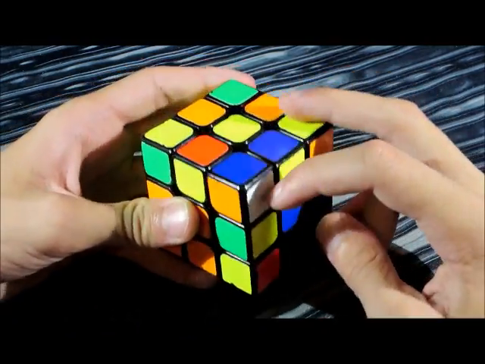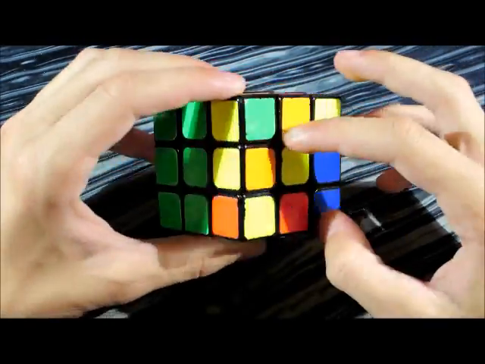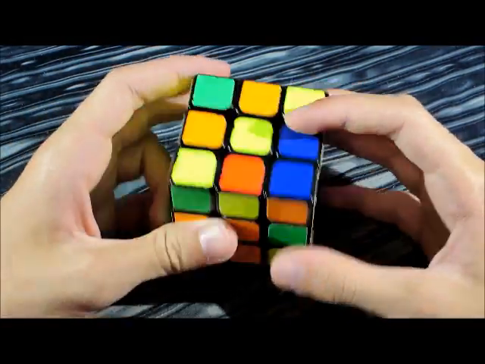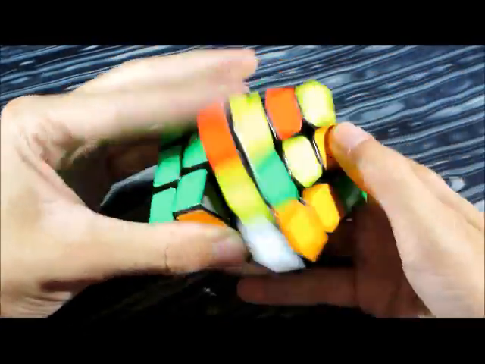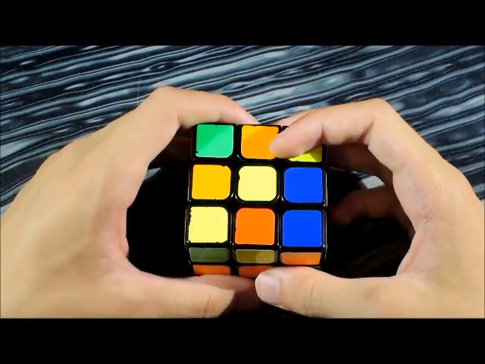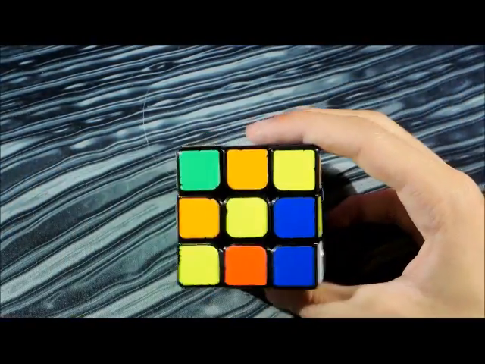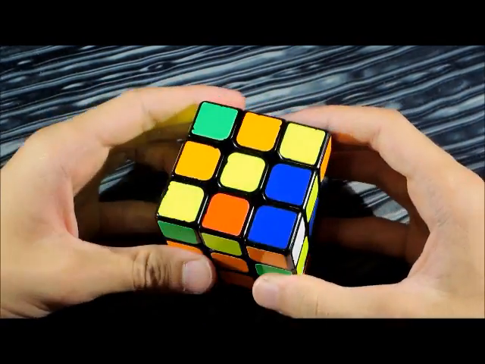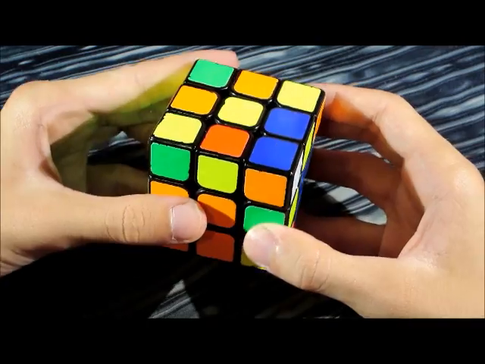But what do you do if you have this case right here where they are separated? Because you can't guarantee that you're always going to get it where it's paired up like this. And pairing it up like that, in my opinion, takes too much time just to do partial edge control. So this case here, only use it if you have a dot case, okay? You're going to want to do this algorithm.